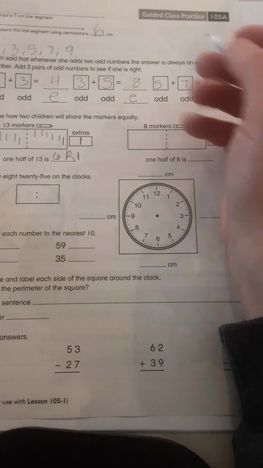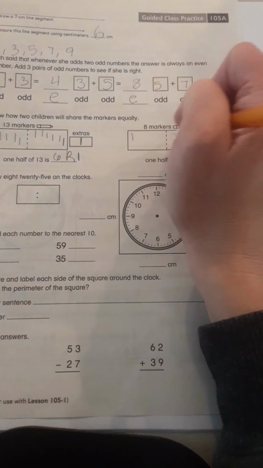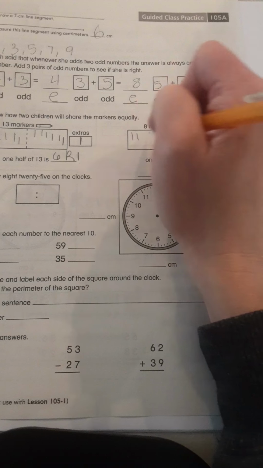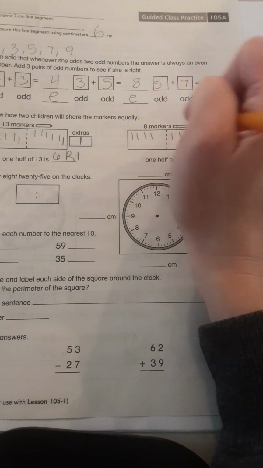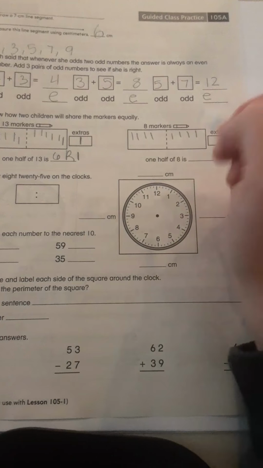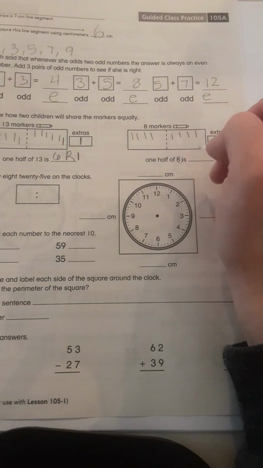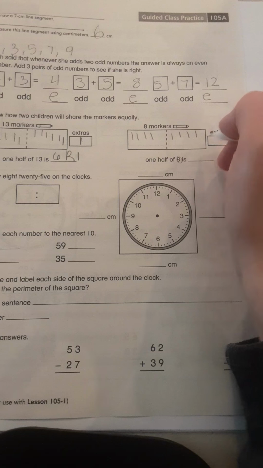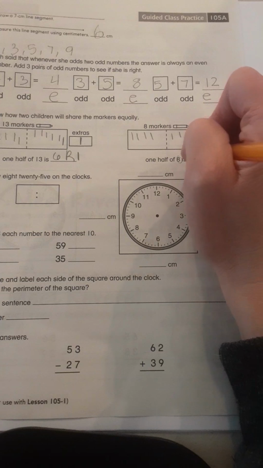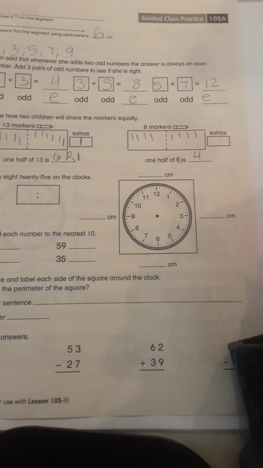Now I'm going to do 8. 1, 2, 3, 4, 5, 6, 7, 8. 1/2 of 8. Well, I know 8 is an even number, so I know I can think of my doubles facts. And I know that 1/2 of 8 is 4 with no extras.